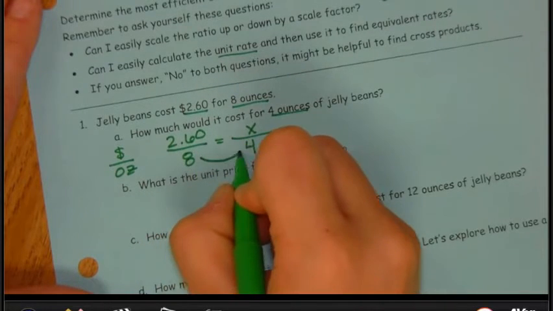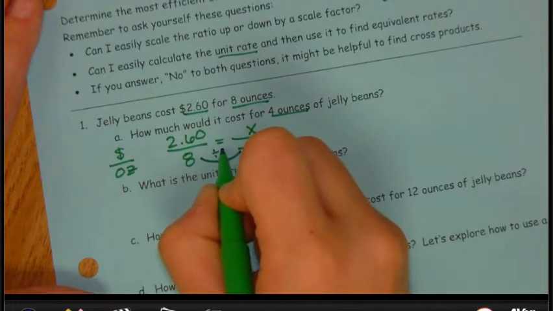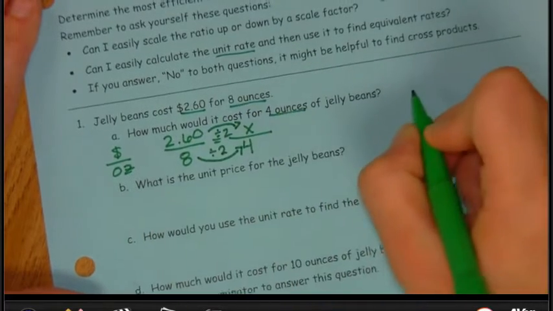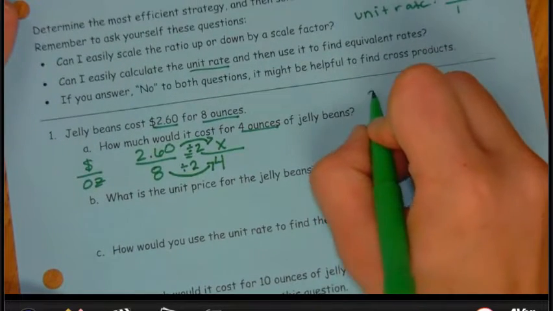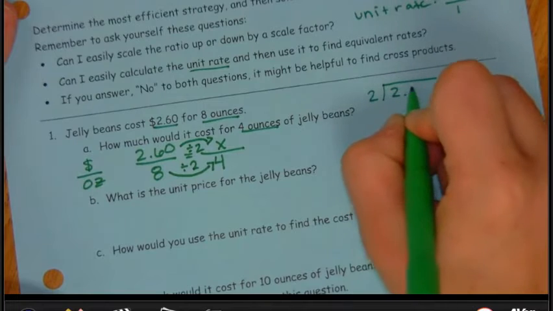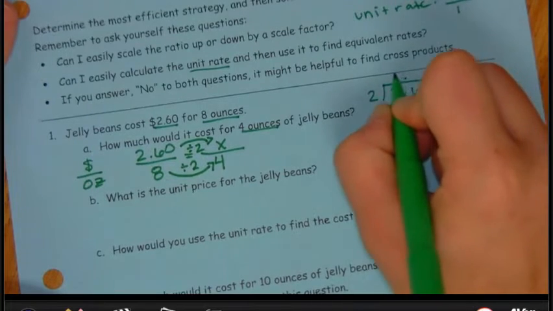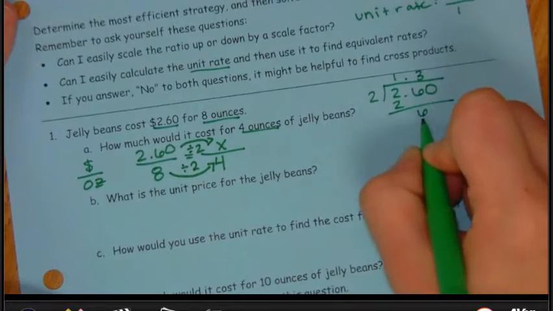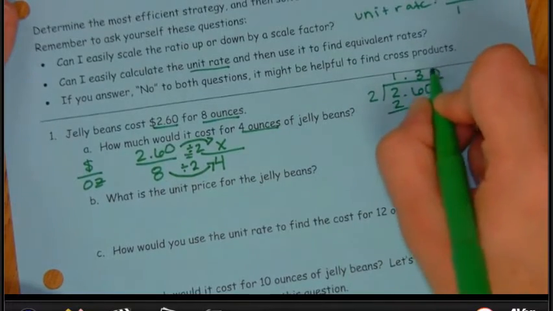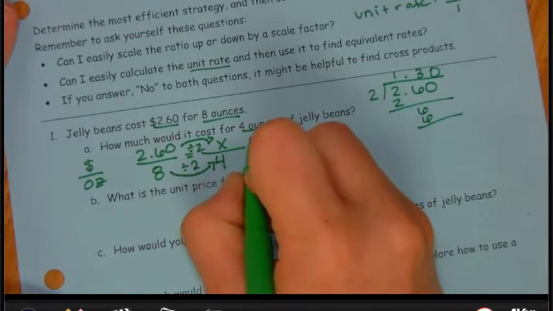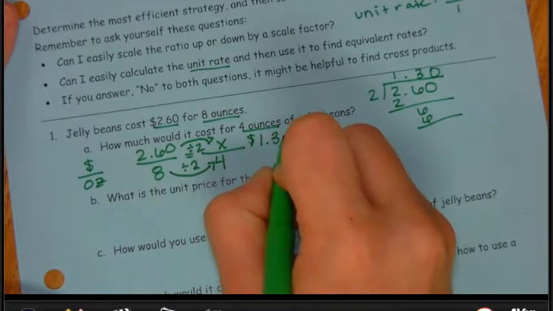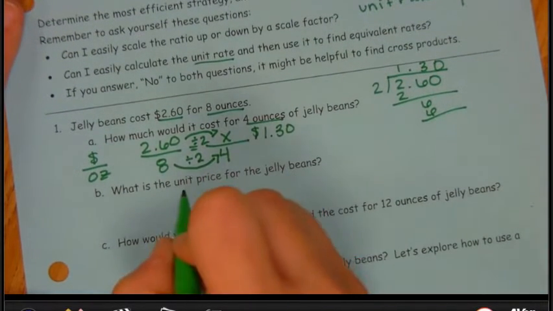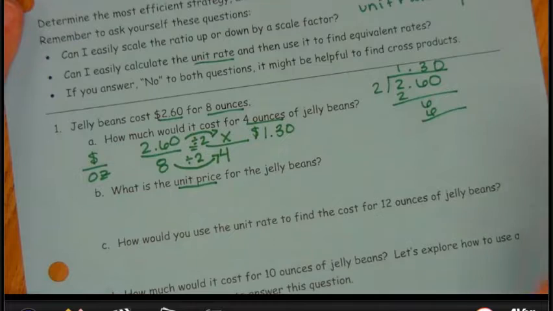All right, I see that I'm going from 4 to 8, so I'm going to divide by 2. What I do on bottom, I must do on top. So I'm going to divide the top by 2. Let's go over here and do our long division. 2 goes into 2 one time. 2 goes into 6 3 times. And then 2 goes into 0 0 times. So for 4 ounces of jelly beans, it's $1.30.